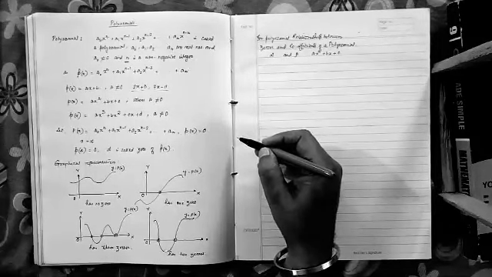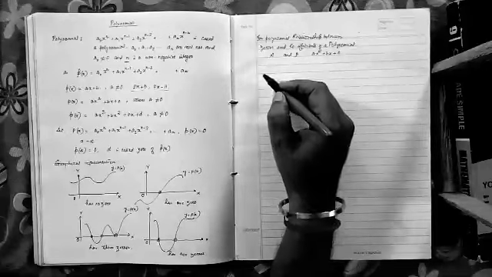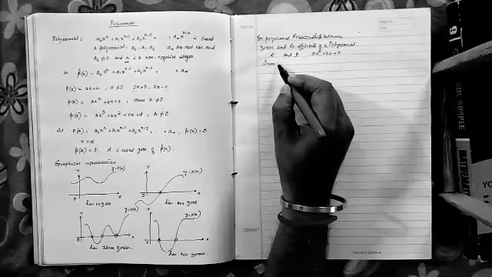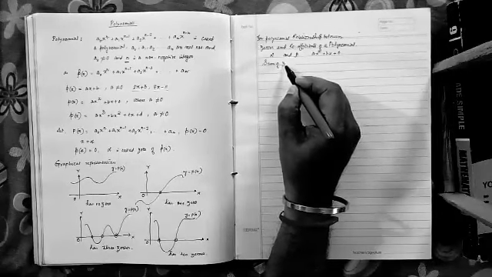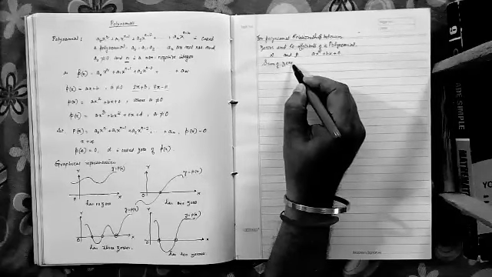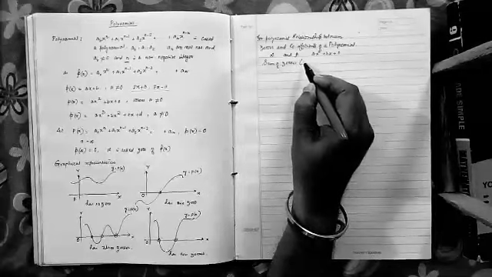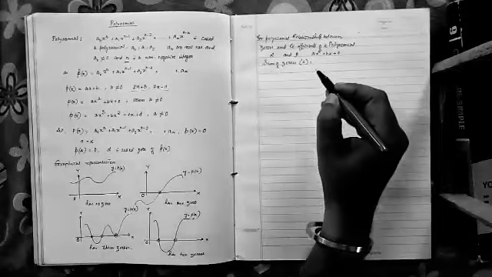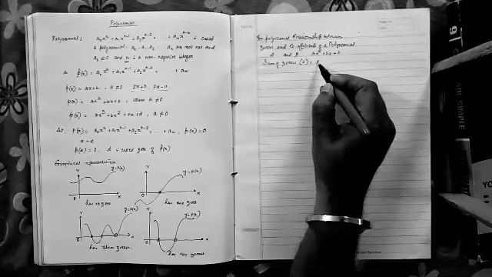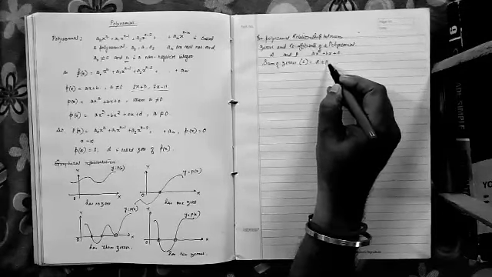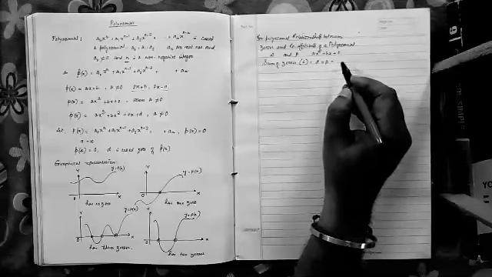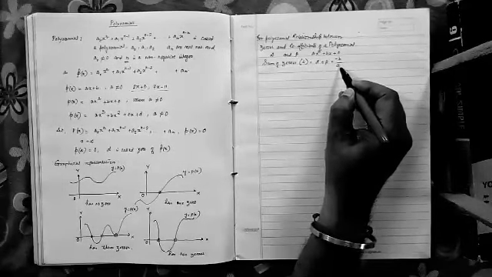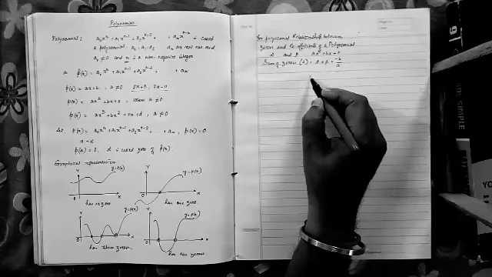then the sum of zeros, S, is equal to alpha plus beta, which is equal to minus b by a.